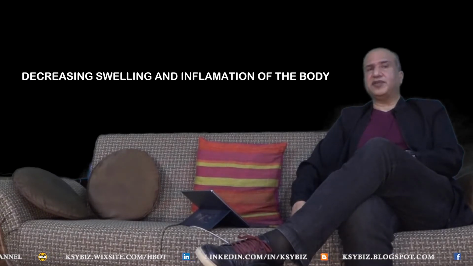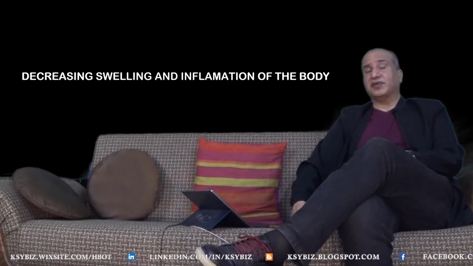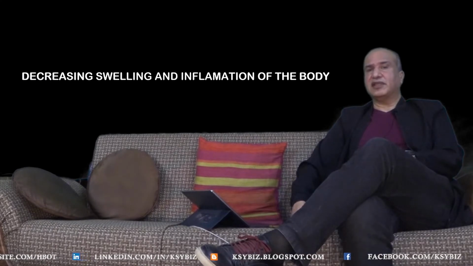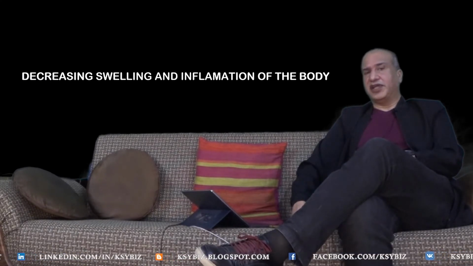For example, the cytokine storm, like in the COVID disease, is also an inflammatory reaction, and the hyperbaric oxygen lowers it and keeps the body in good shape.